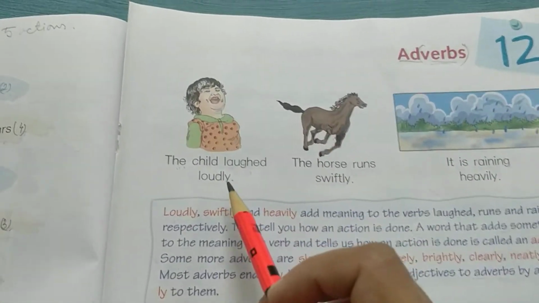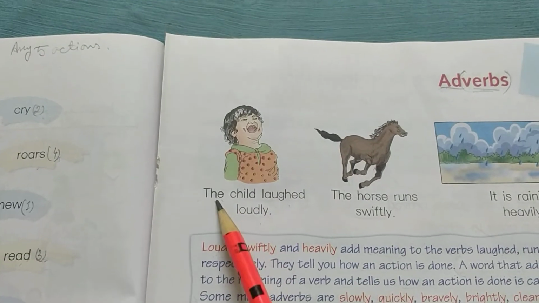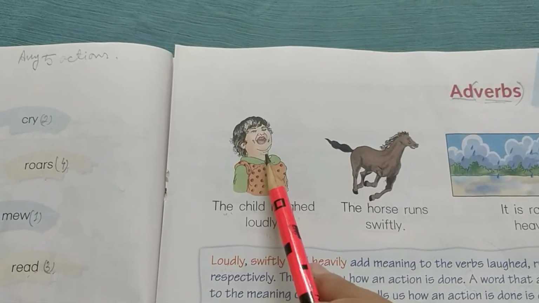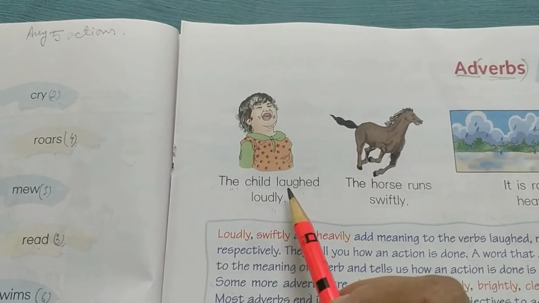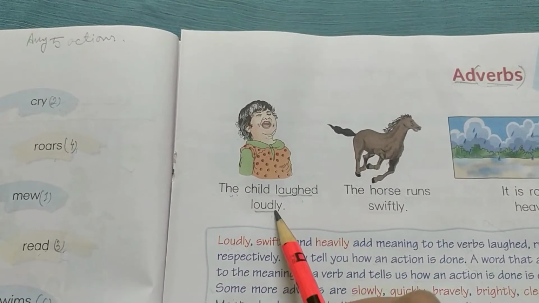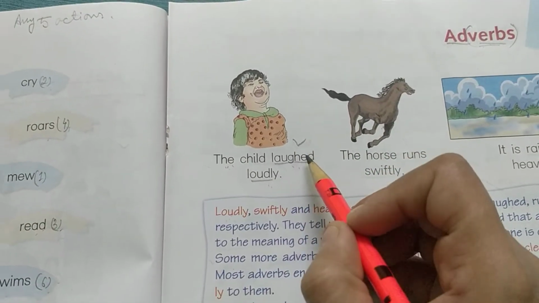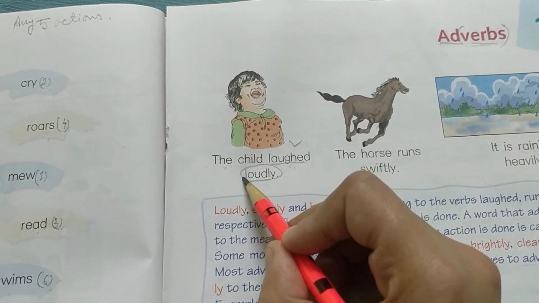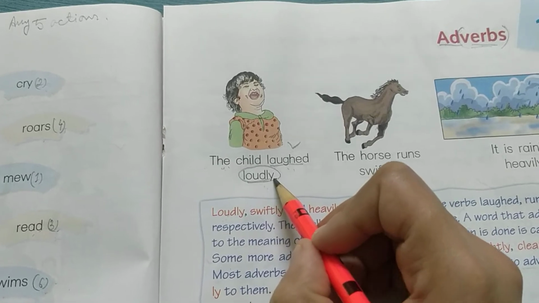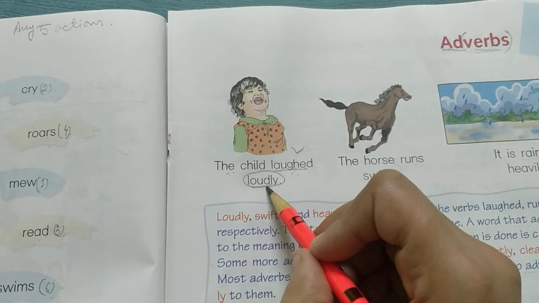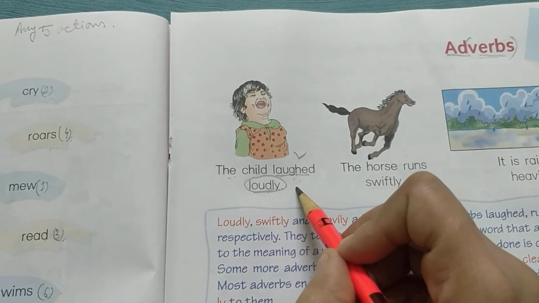First, look at this picture. The child laughed loudly. So how did this child laugh? He laughed loudly. So here laughed is our verb and loudly is adding some more information to the word laughed. So here loudly is our adverb.